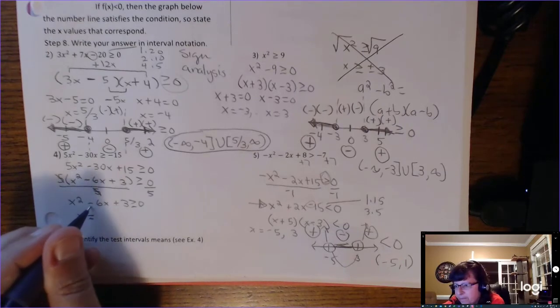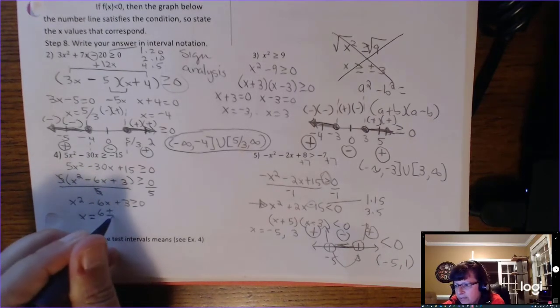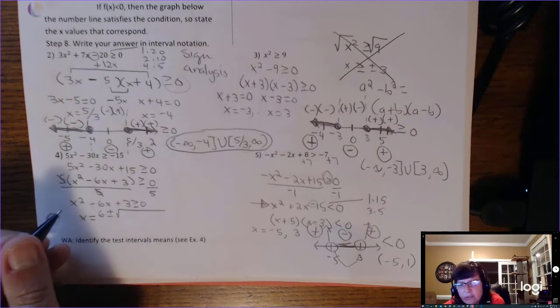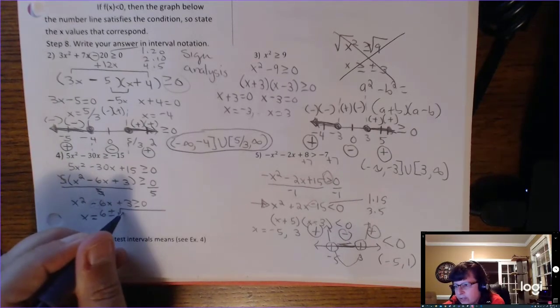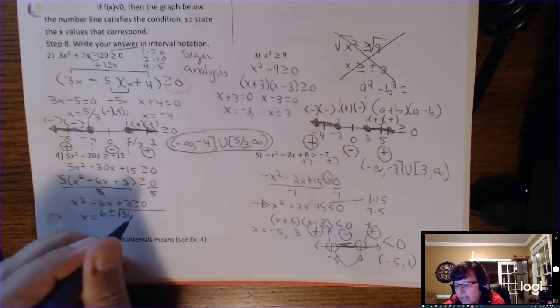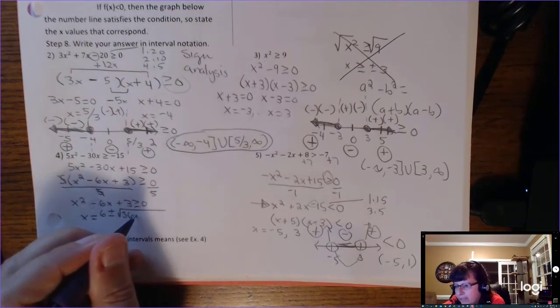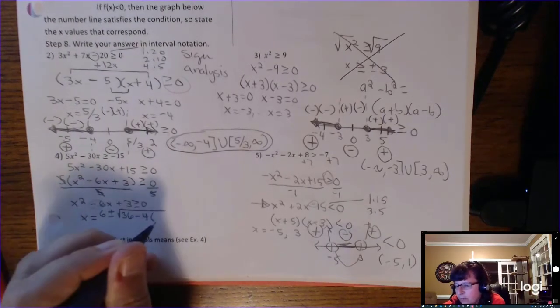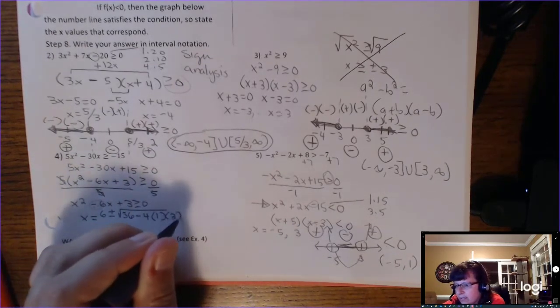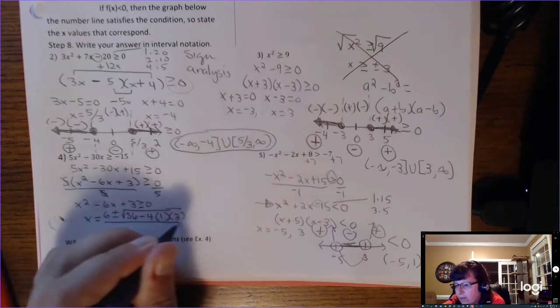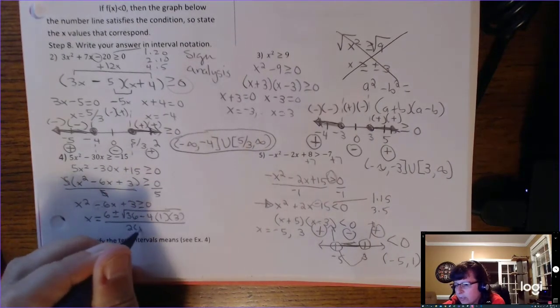Negative b, so that would be positive 6 plus or minus the square root of b. Negative 6 squared is 36. I like to do that in my head. Minus 4 times 1 times 3. All over 2 times 1.